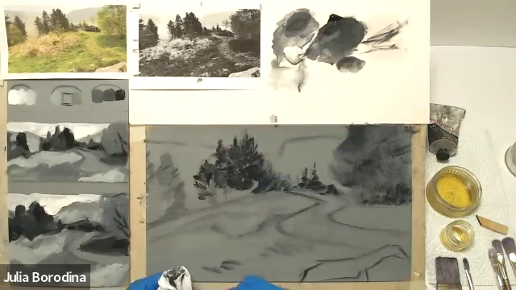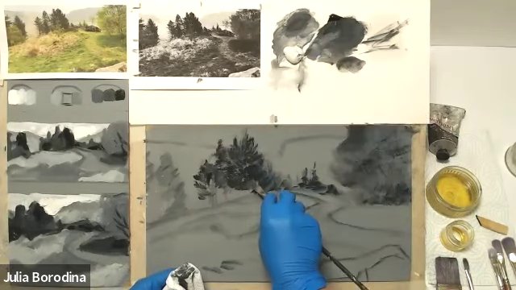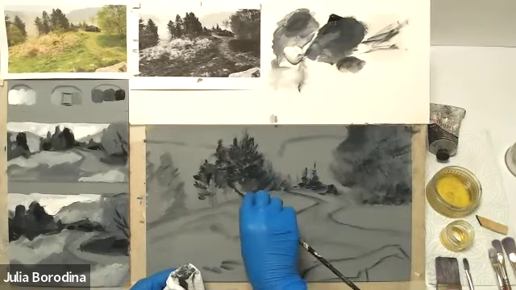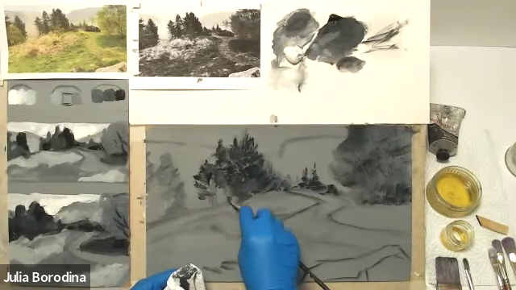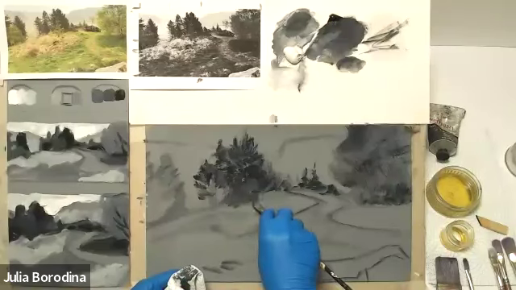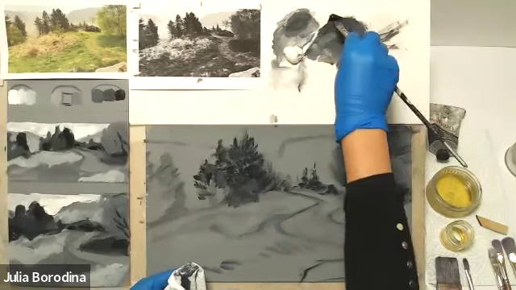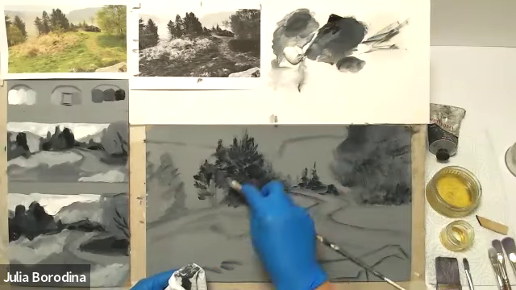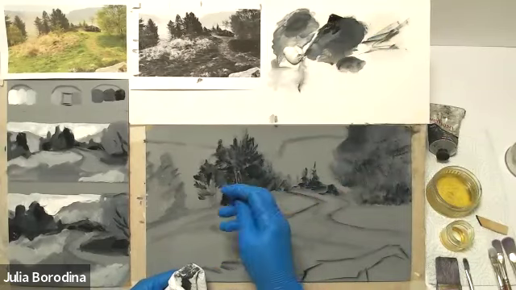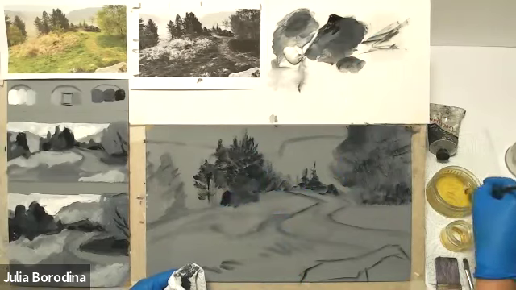Okay. Tiny bit more again, paler, dark for the shadow. Okay, but there is a lighter tree in front of it as well. And to the base of our trees, let's have some more darkness. See if that tree trunk will come through.